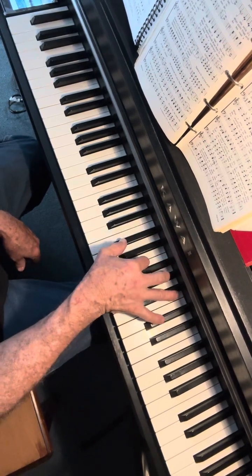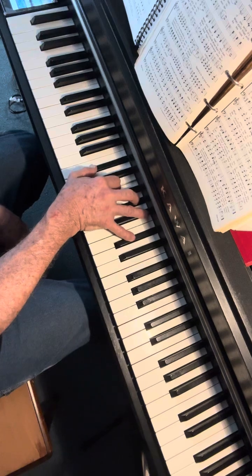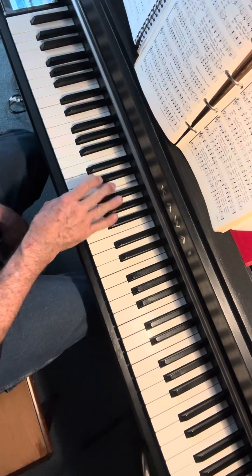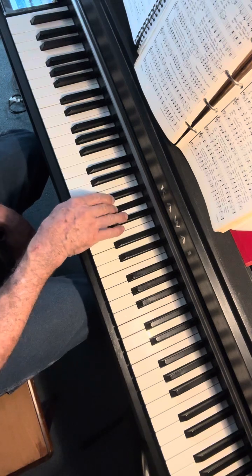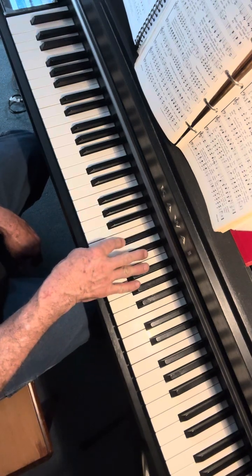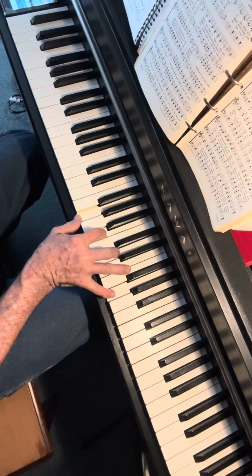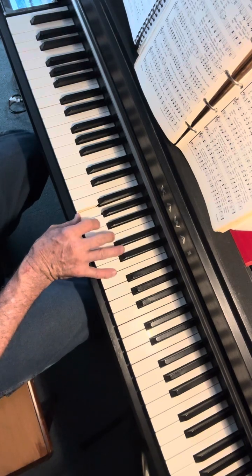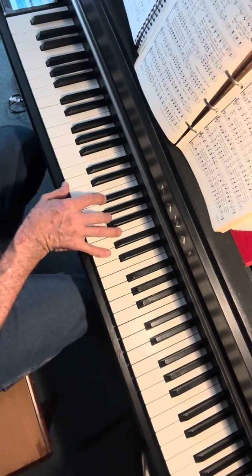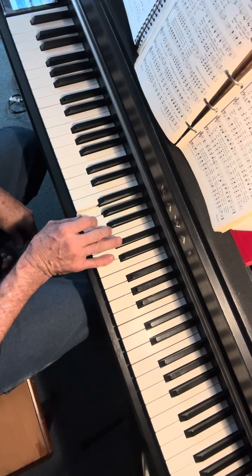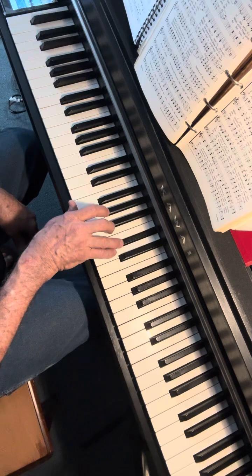Now we're going to go to five flats, D flat. I'm going to do it down here. We start with our index finger. D flat, whole, whole, half, whole, whole, whole, half. Okay, so there's the flats. Now we did G already, which is one sharp. And now let's do D, which is two sharps. D, whole, whole, half, whole, whole, whole, half.